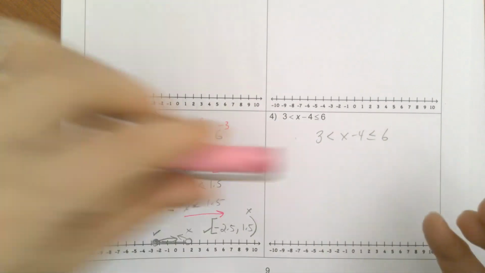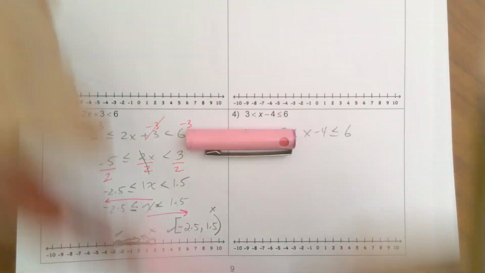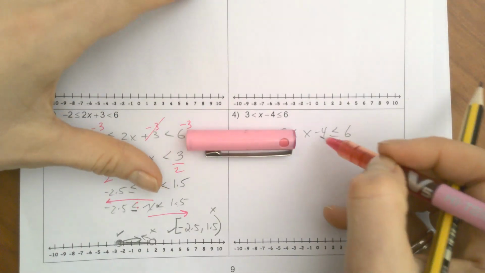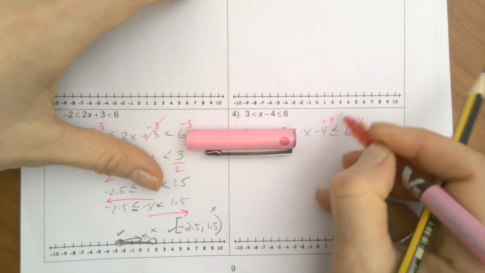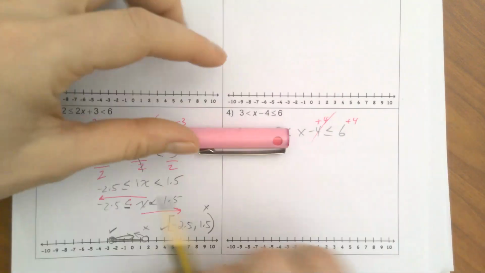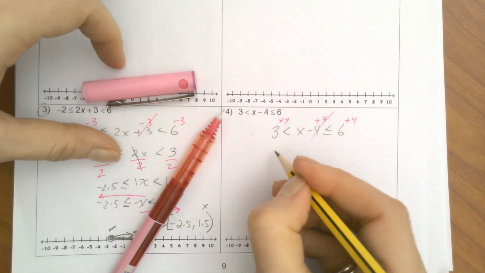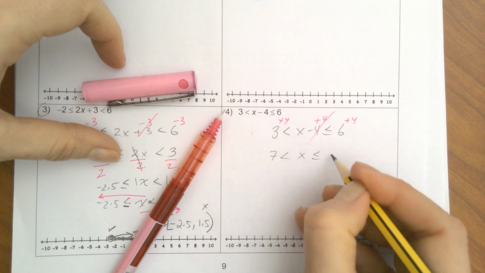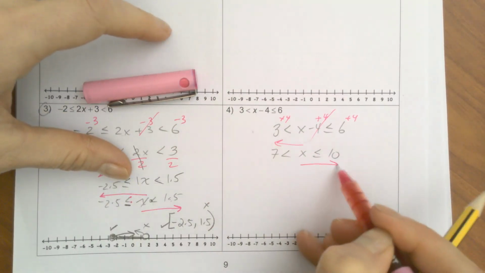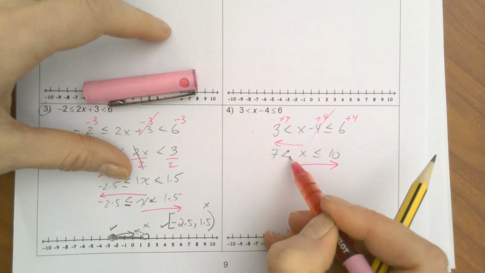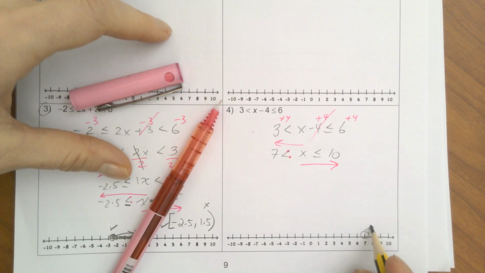I just cover up one of them, and I say, okay, x wants to be alone. I have to get rid of, oh, there's only one thing there, so I have to get rid of the 4. Opposite. Oh, but I also have to do it to this one. Okay, so that's a 7. So let's read it. Letter to the number, letter to the number. X is bigger than 7.